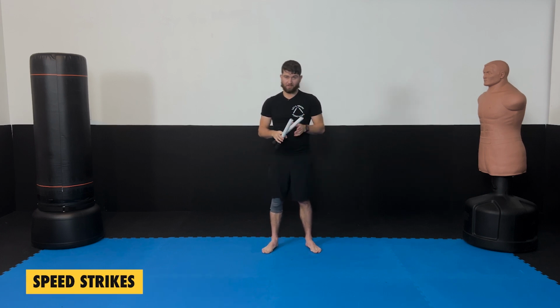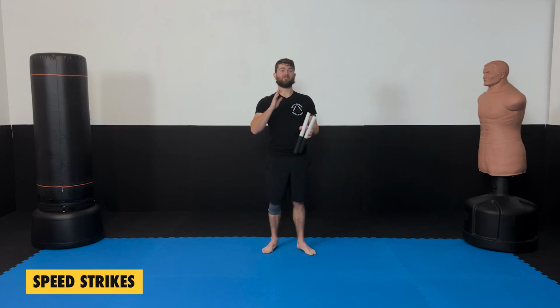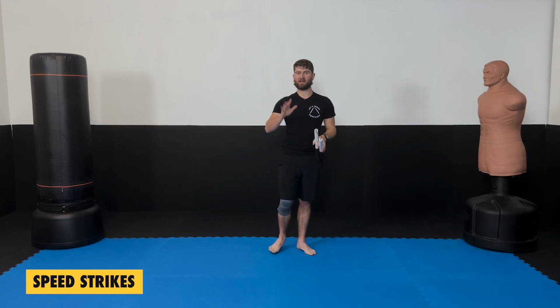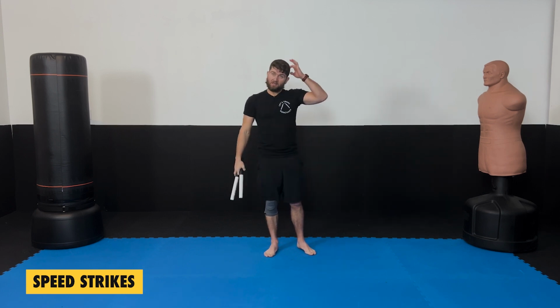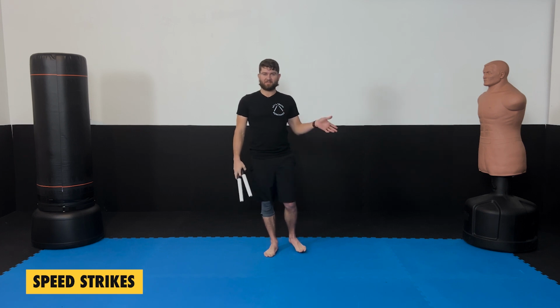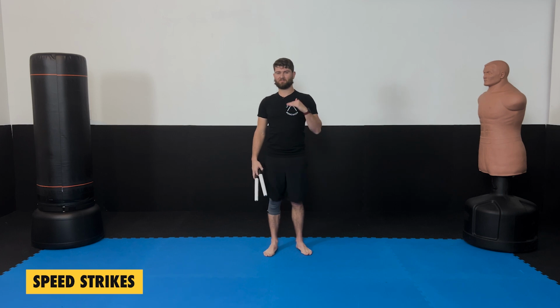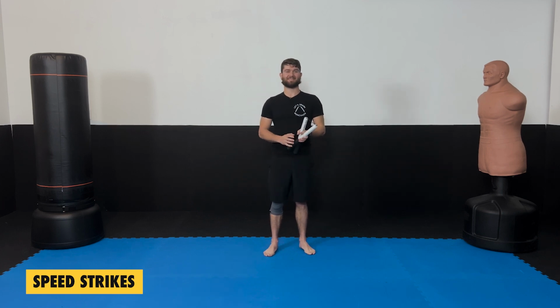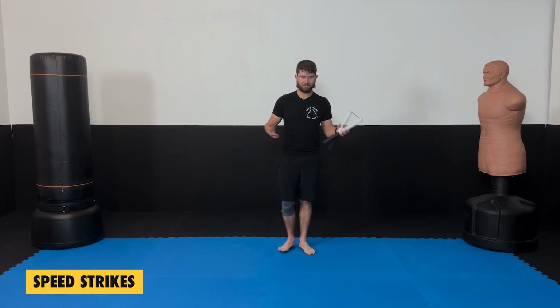Now we're gonna go and we're gonna move on to speed strikes. So for speed strikes today, your goal is going to be 65 within 60 seconds. Hopefully you were able to make the 60 last time. If you weren't, it's fine, but we are gonna bump that number up just a little bit, so we're gonna go for 65 in 60 seconds. We'll be setting a timer, of course, so we know.